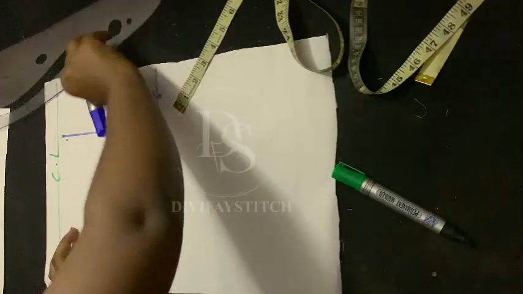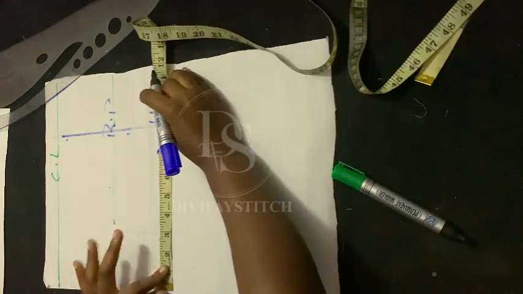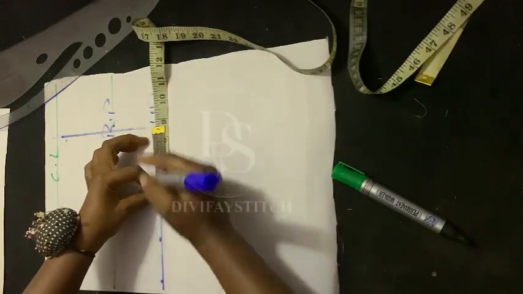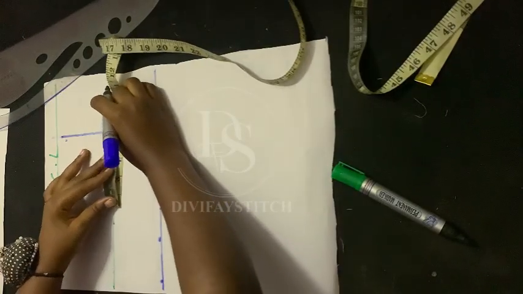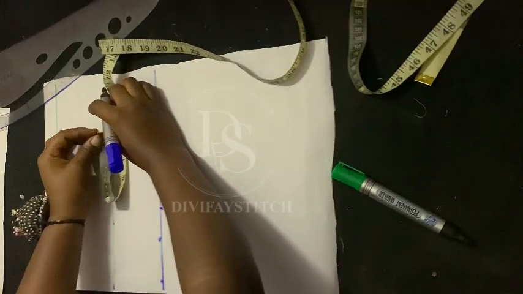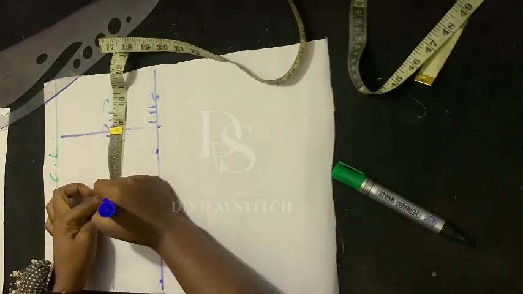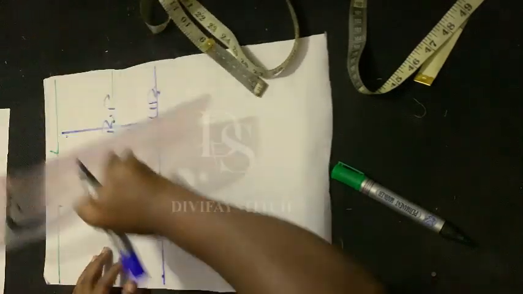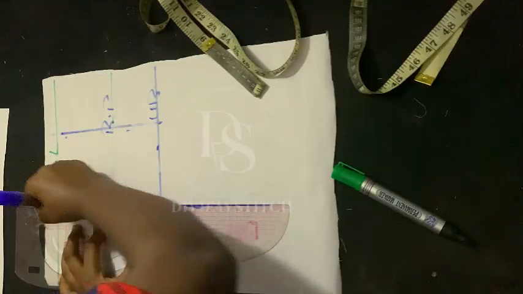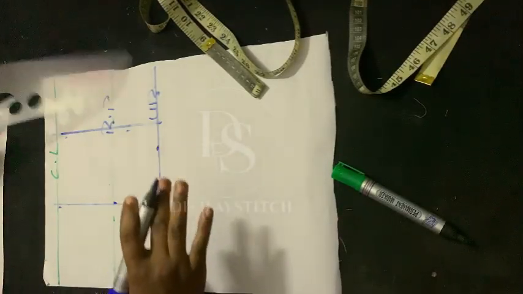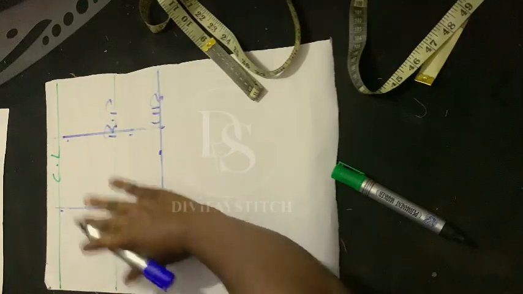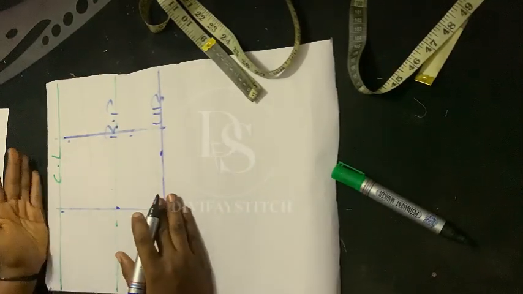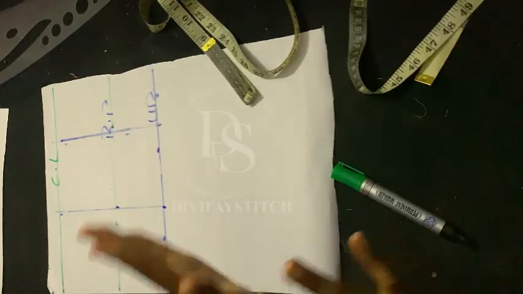So after marking 8.5, I'm going to divide it by 2. 8.5 divided by 2. So you're just going to mark it across the line. I don't know what's wrong with my marker. After dividing it by 2, this is what I have. So I have two boxes, here and here. So this side is for the chest line, and this is the under bust. Hope you get it.